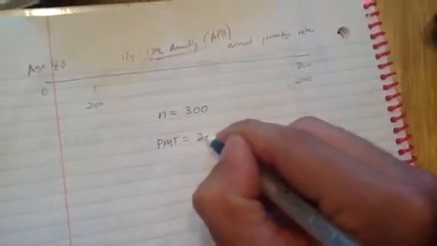If I quote you the rate in annual terms and you have a monthly problem, what are you going to do? In this example, N, the number of payments, is 300. She makes 300 payments of $200 each. Because they're cash outflows, we should put a negative sign on the payment, since that's a cash outflow for her.